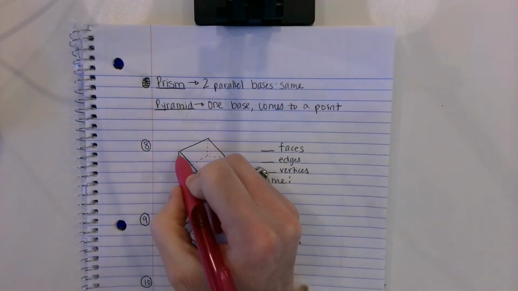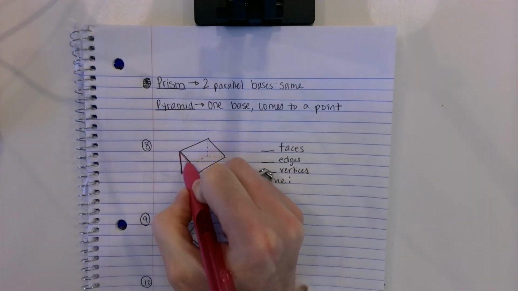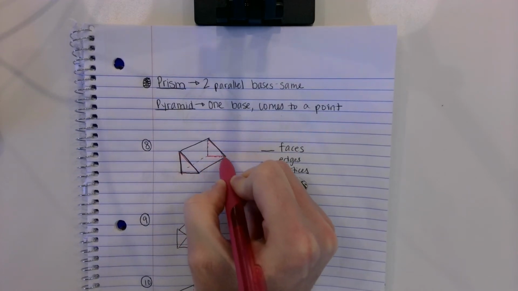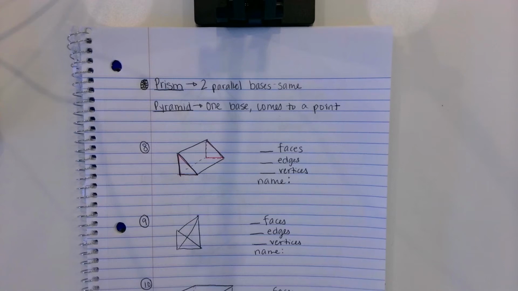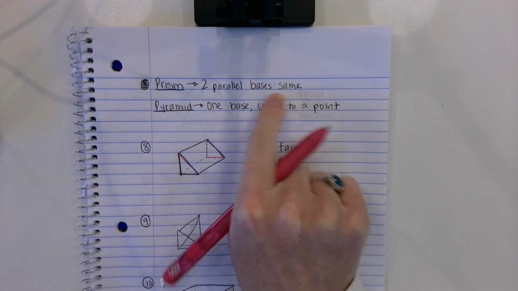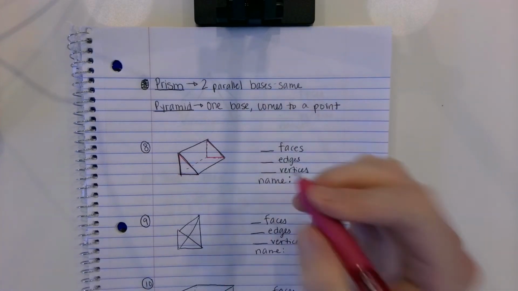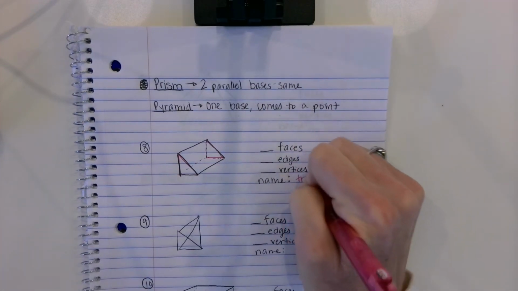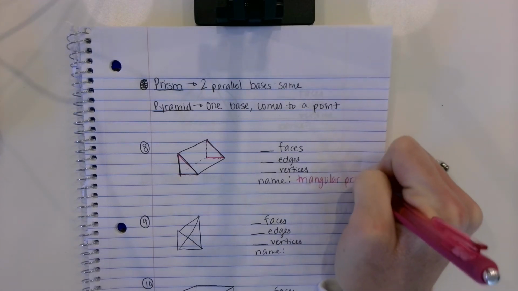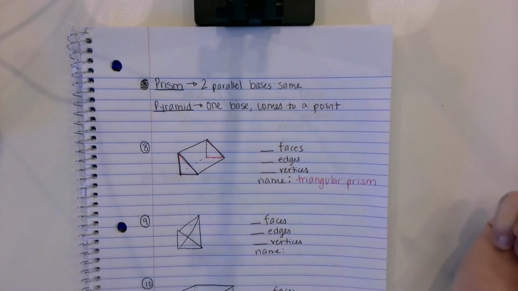Okay, so it has two bases. It has this triangle here and this triangle here. So those are the two bases, even though, again, it's not sitting on the base. Those are your two bases. That's it, because they're the two parallel identical sides. So it is a triangular prism. That's how you name it, triangular prism.